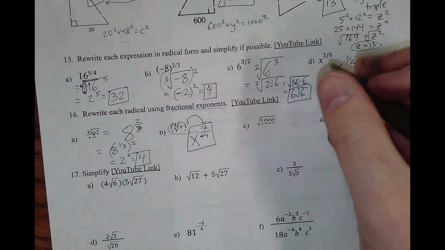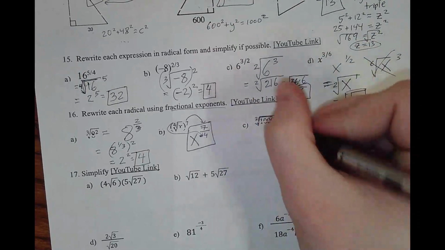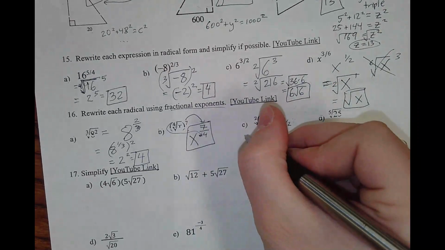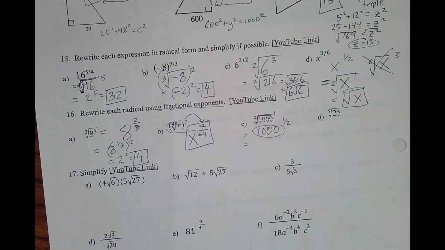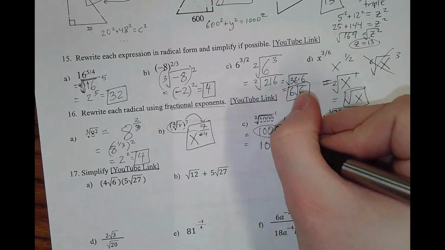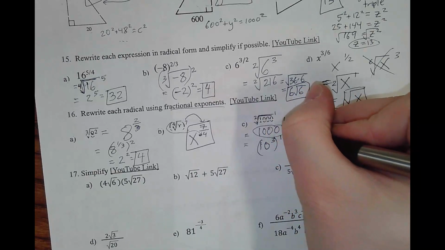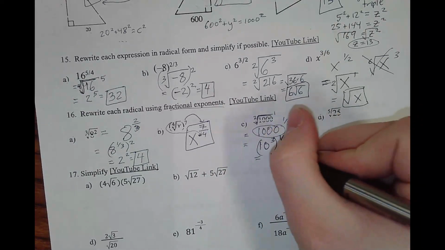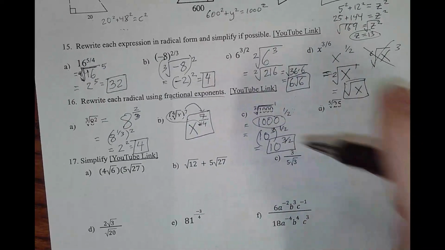Okay, number 16c. There is a secret 1 here. There's a secret 2 here because it's a square root. So I could write this as 1,000 to the 1/2 power. Now, these problems do get a little tricky sometimes, and that's why it requires practice. Can I rewrite 1,000 as any power? And the answer is yes. I can write this as 10 to the 3rd power. So what this allows us to do is write it as 10 to the 3rd power to the 1/2 power, which is 10 to the 3/2 power. That's as simple as it gets. It's not very simple to understand, but it's in simplest form.